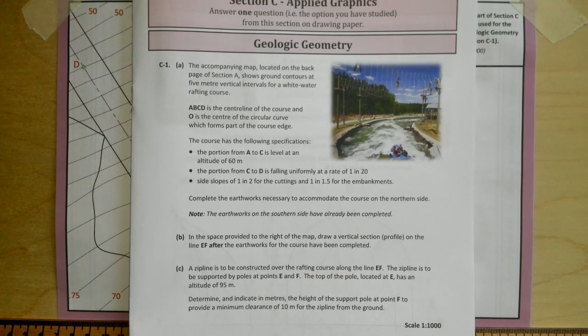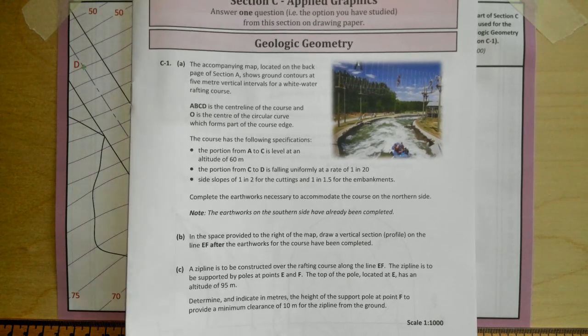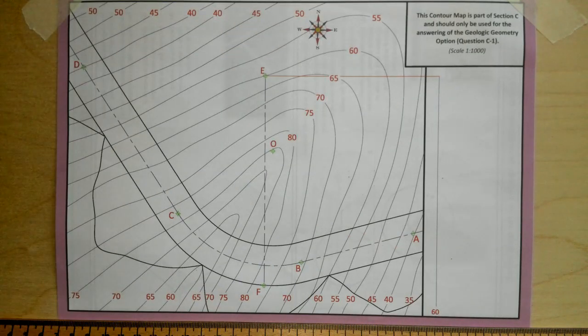The portion from C to D is falling uniformly at a rate of 1 in 20. So for every 20 metres you go out, it falls 1. Side slopes of 1 in 2 for cutting and 1 in 1.5 for embankment. Complete the earthworks necessary to accommodate the course on its northern side. The earthworks on the southern side have already been completed. Okay, the southern side helps us a little bit because it kind of shows us what needs to be done.